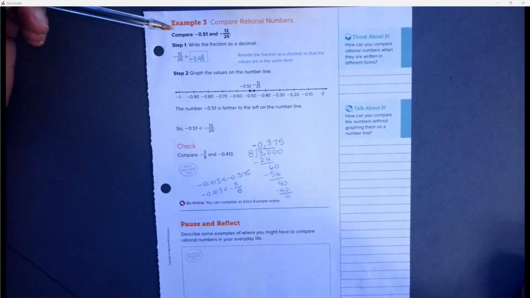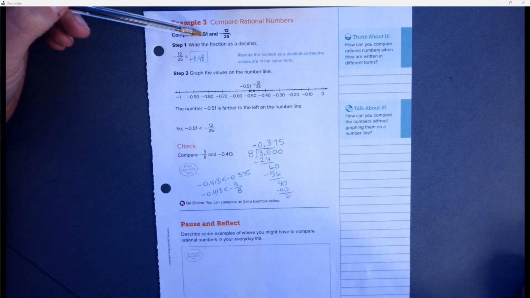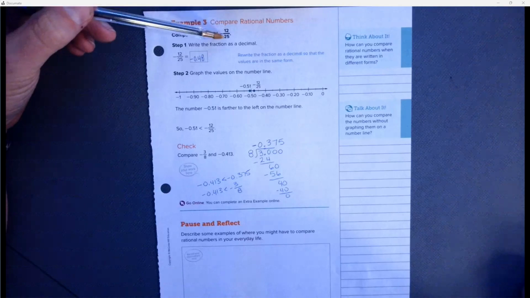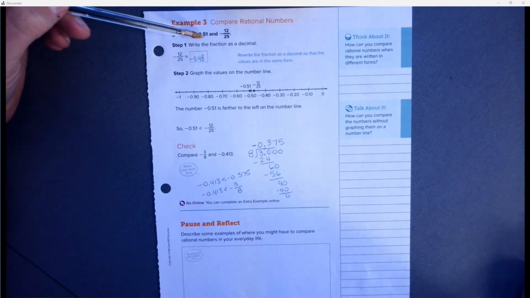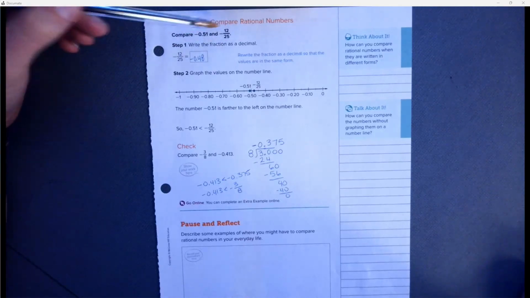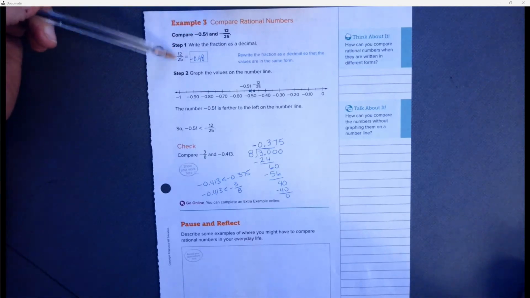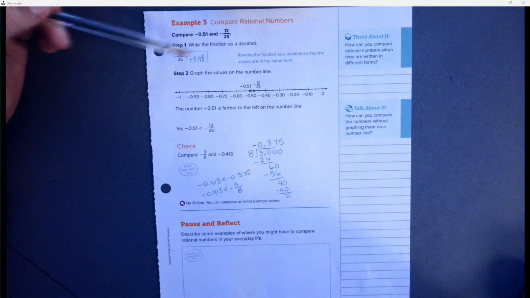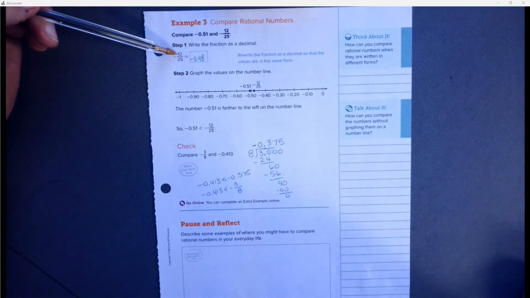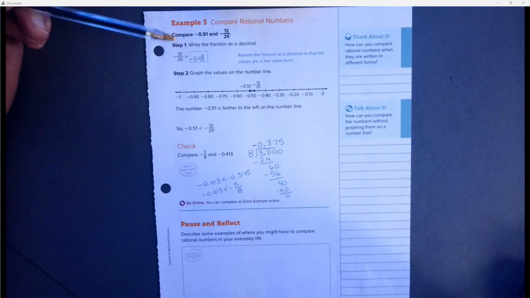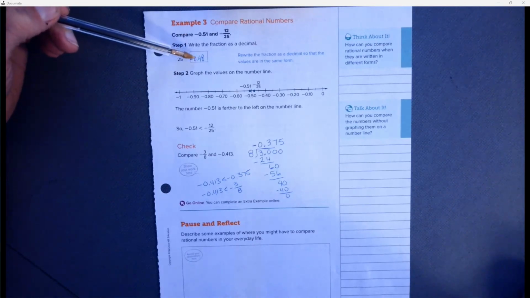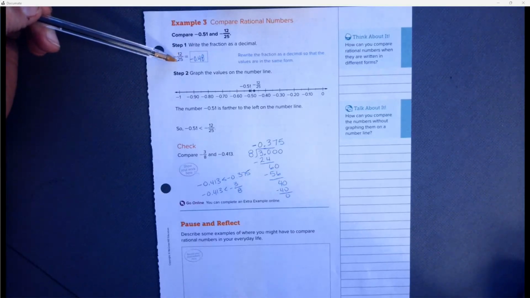Now let's look at example 3, compare rational numbers. Compare negative 0.51 and negative 12/25. So we're going to write the fraction as a decimal to compare them. Negative 12/25, 25 times 4 is 100, so 12 times 4 is 48, so that gives us 48 hundredths, so negative 0.48 is equivalent to negative 12/25.